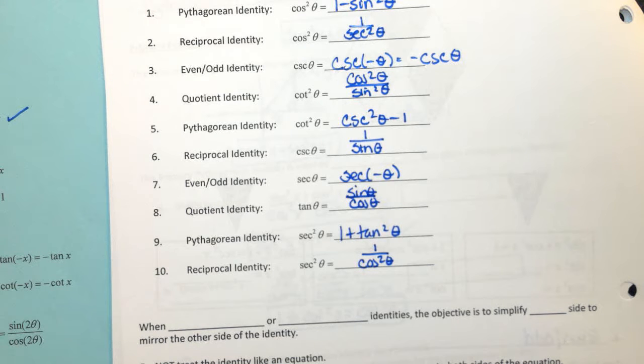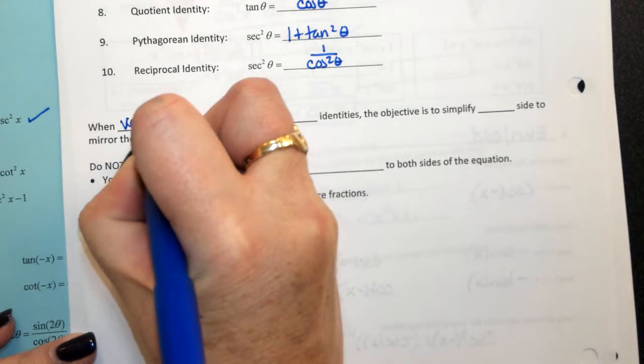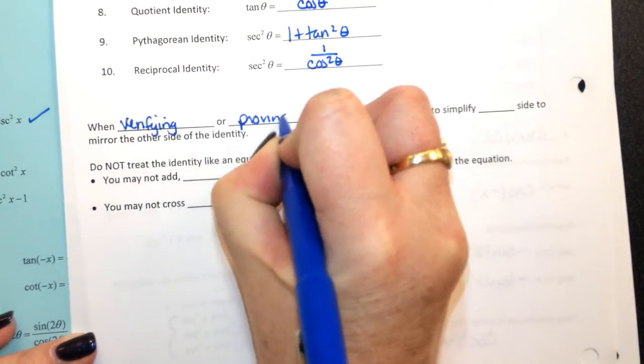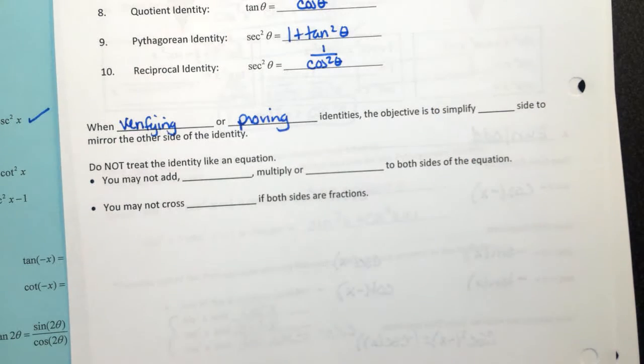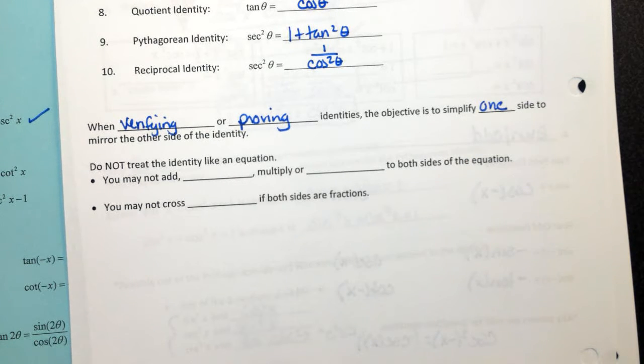All right? So any questions on how you can equivalently take some of these formulas and rewrite one of your trig functions? So this is what we're primarily going to be doing in this section. I'm going to be asking you to verify. So when verifying, or we can say proving, identities, the objective is to simplify one side to mirror the other side of the identity.